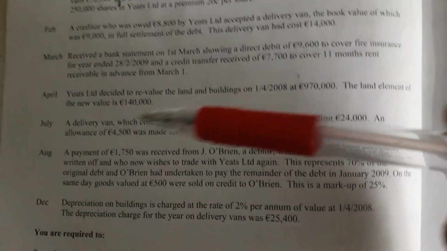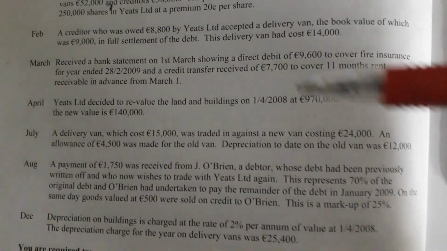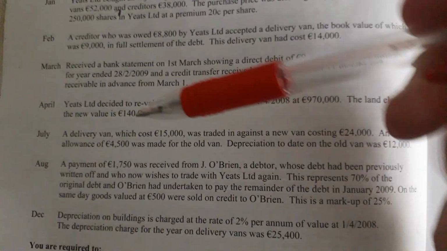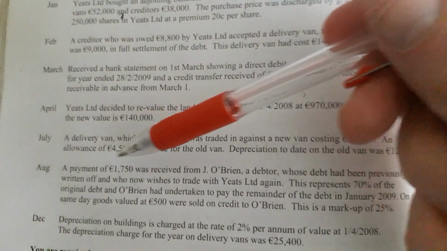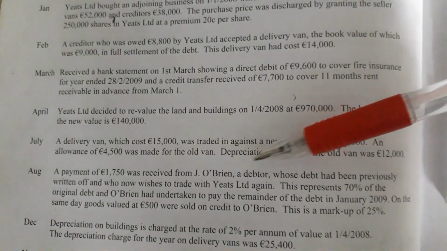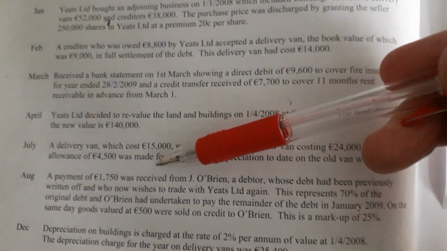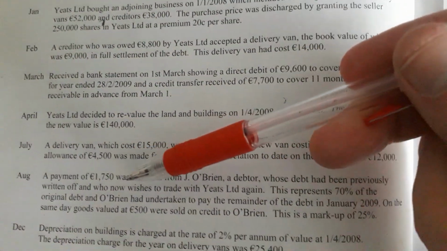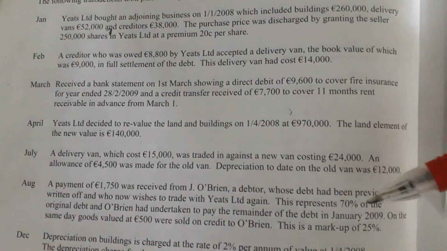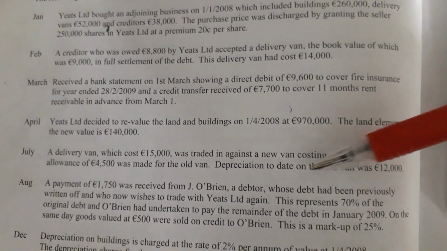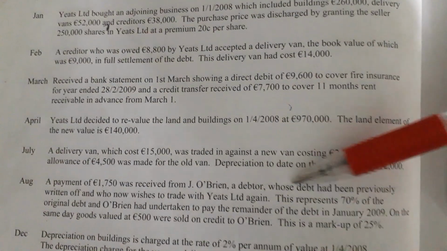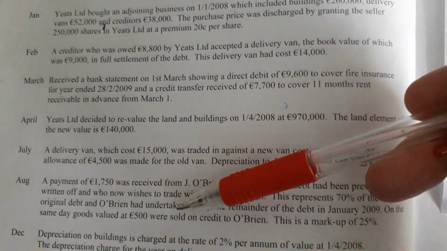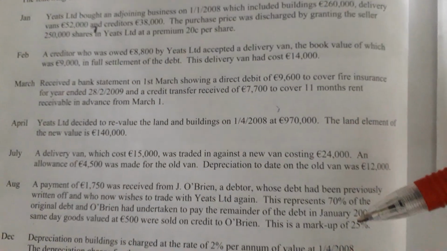The next one then I want to go through is August. And August is sort of a combination of, I suppose, two that we might have seen before. One of them says, a payment of 1,750 was received from J. O'Brien, a debtor whose debt had been previously written off and now wishes to trade with Yates Limited again. This represents 70% of the original debt, and O'Brien had undertaken to pay the remainder of the debt in January 2009. So prior to this 2009 paper, we've seen that come up before, but now there's an extra bit onto it. On the same day, goods valued at 500 were sold on credit to O'Brien. This is a markup of 25%.